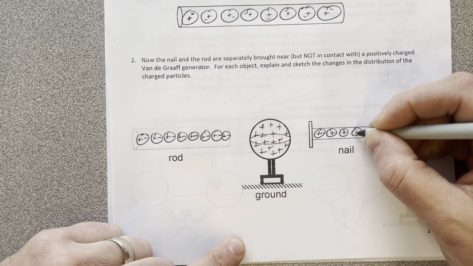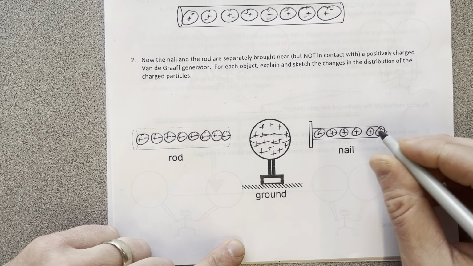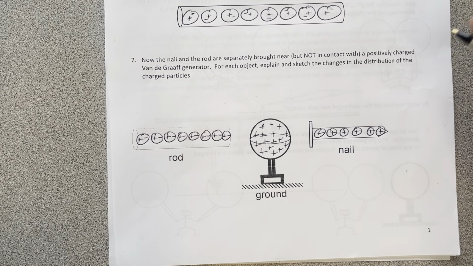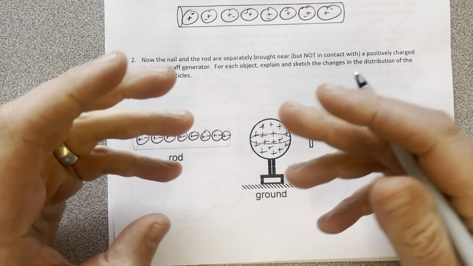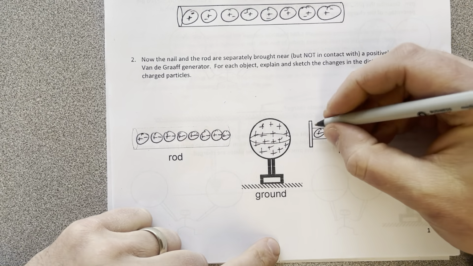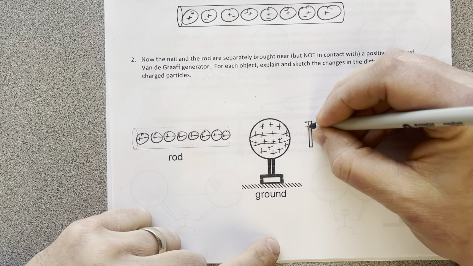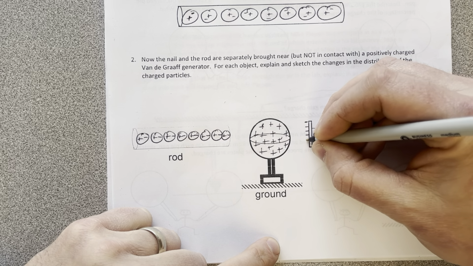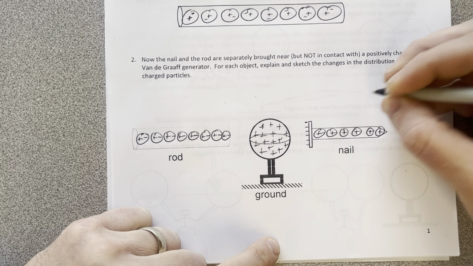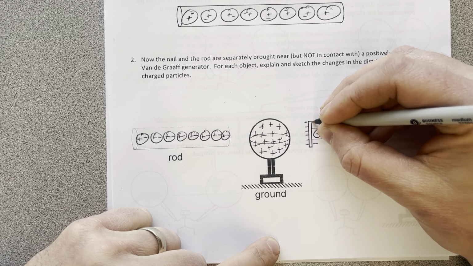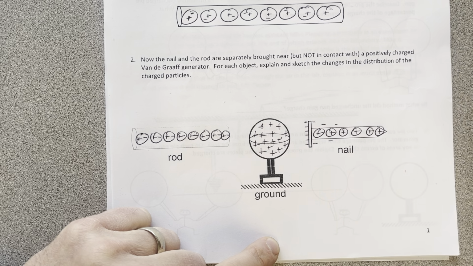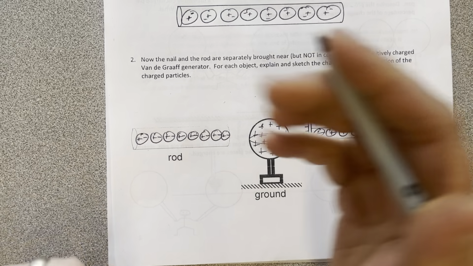Right? The electrons can move further. Right? They get pulled towards the Van de Graaff. Now, there's a balance here because those electrons also repel each other. So what happens is you get a buildup on the surface. Over here, I've drawn too many, and it kind of fades out across the nail. So you get much more polarization.